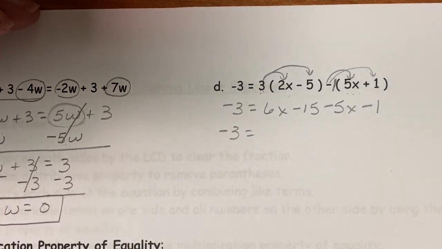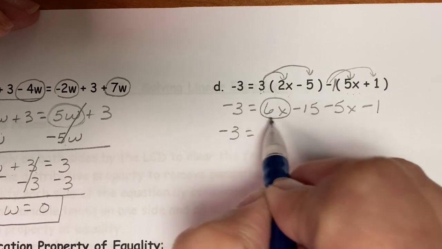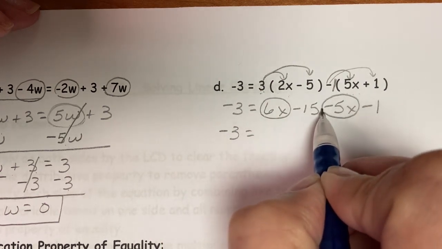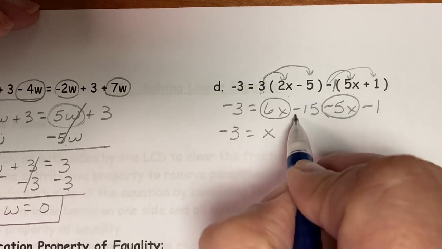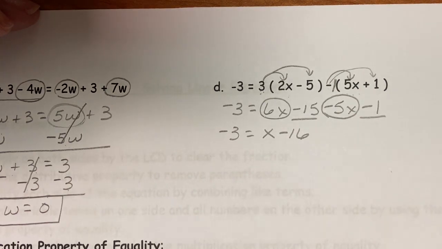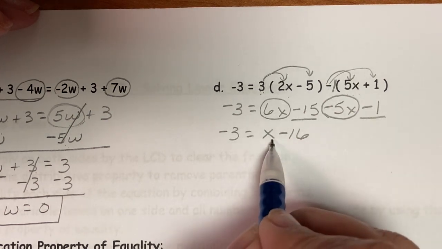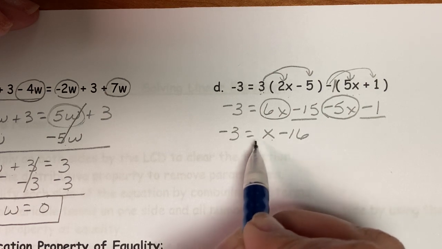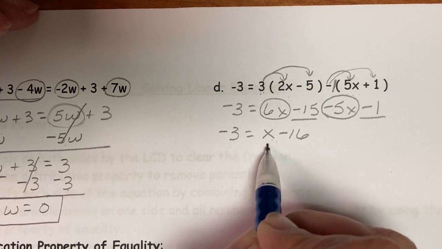Very important. The next thing that we're going to do, just like we did in letter C, is combine our like terms. So if we were to combine 6x and negative 5x, you can see that we're going to have 1x. And then combining the negative 15 and the negative 1, that's going to give me negative 16. So again, we want to isolate the variable. Notice now we only have variables on the right-hand side of the equal sign, so all our variables are on the same side. But now I need to get that x alone.